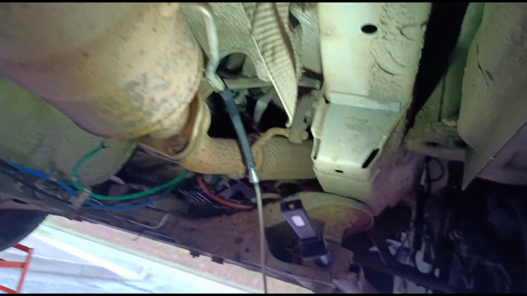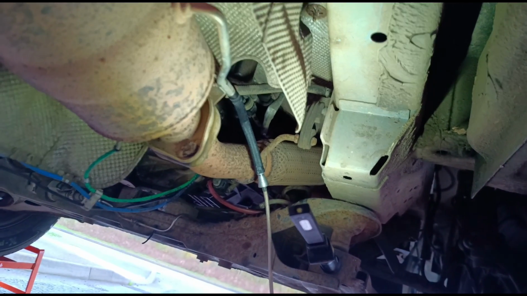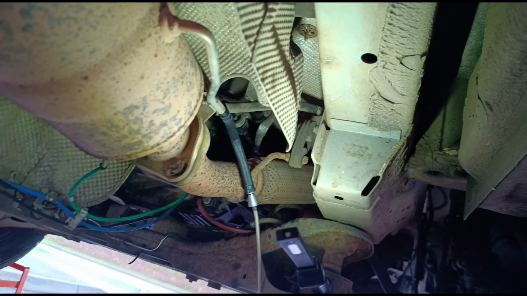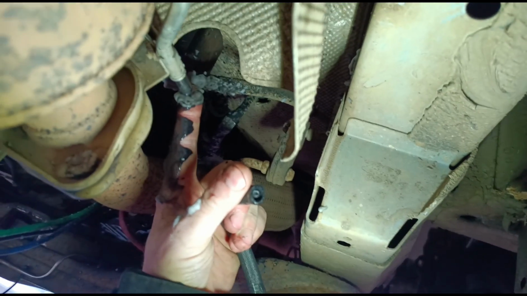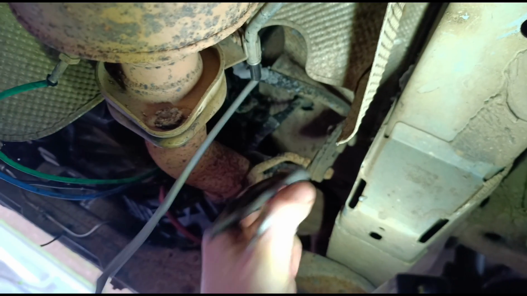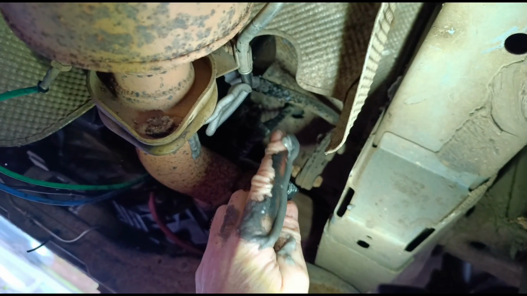Now I'm going to keep pumping this in here until all of the fluid is gone. You can see there's a lot of pressure in this as you take your finger off. Well, it was just spraying everywhere, but it's calmed down a bit now.